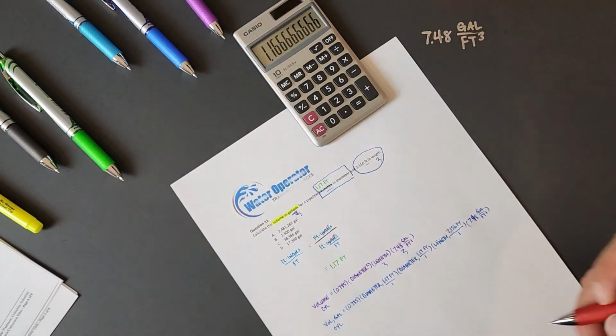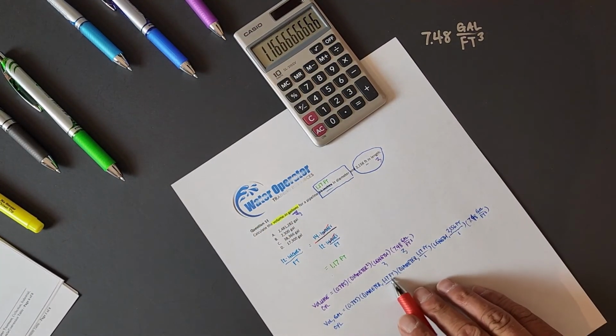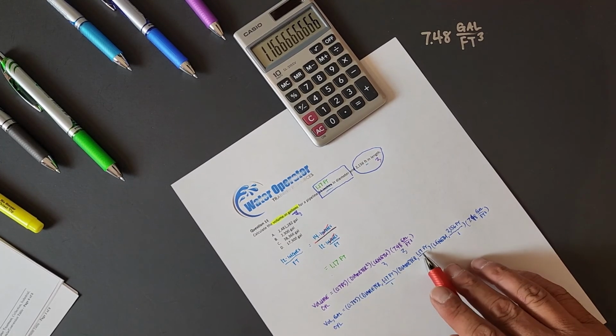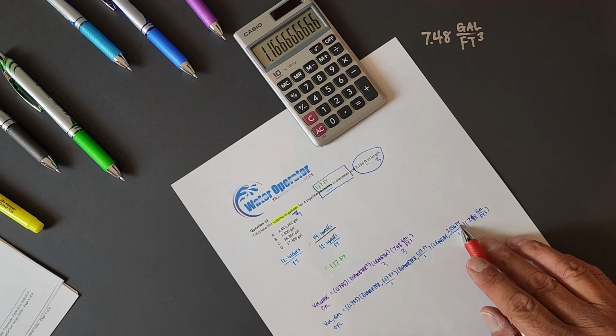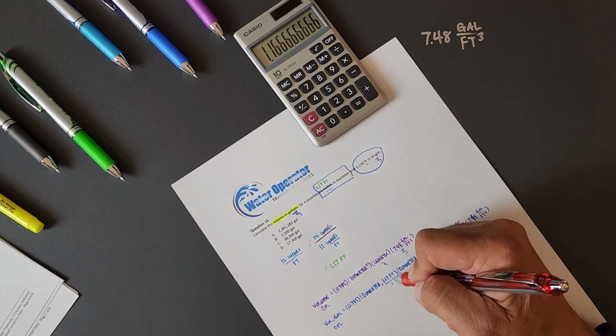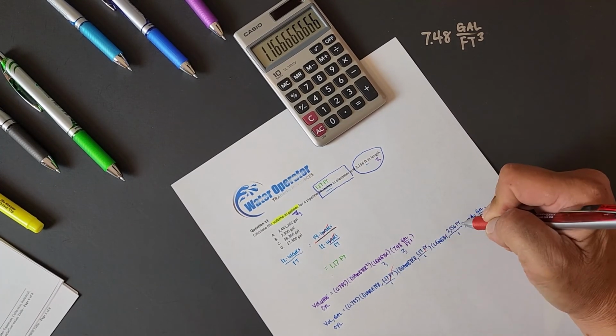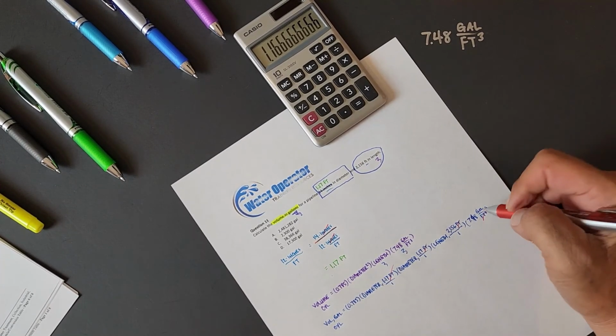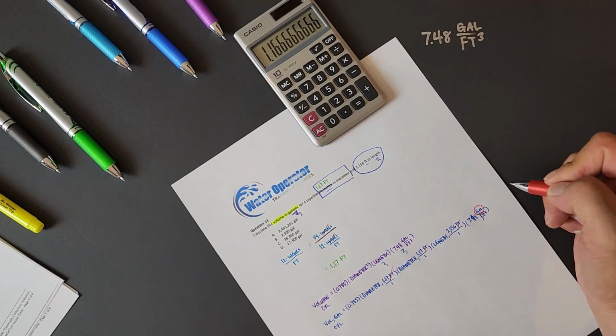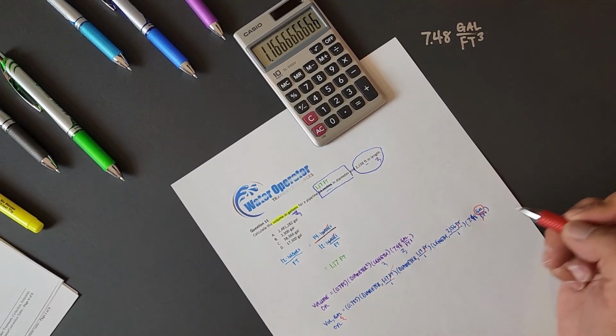Let's cross cancel. We have 1.17 feet, 1.17 feet, 2,156 feet, and we have cubic feet. Take out that unit, that unit, that unit, takes out this unit. We are left with gallons, which is what we're looking for.